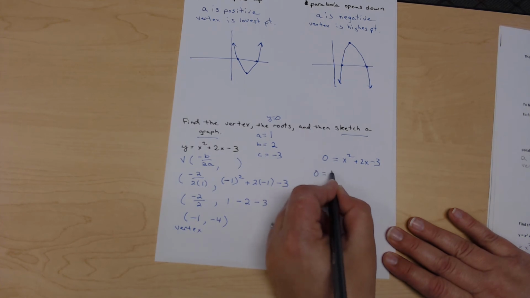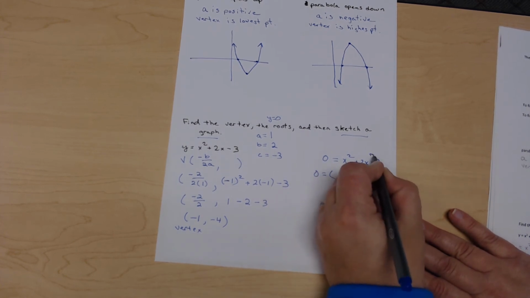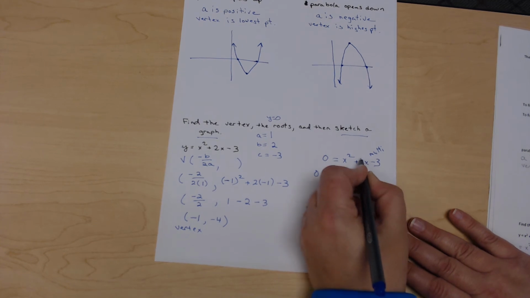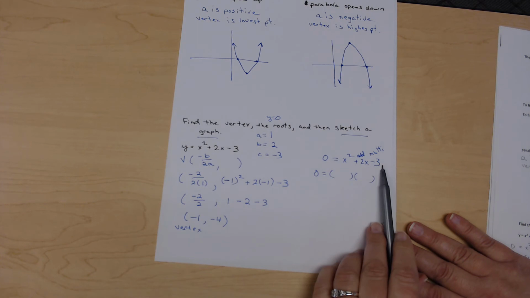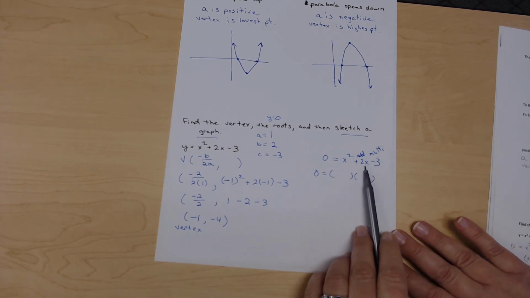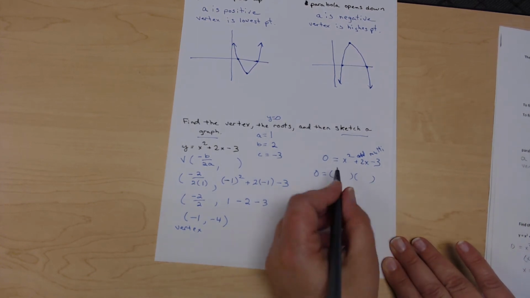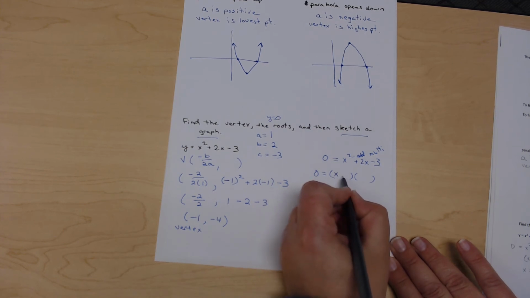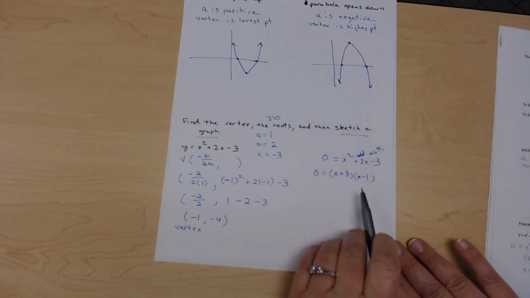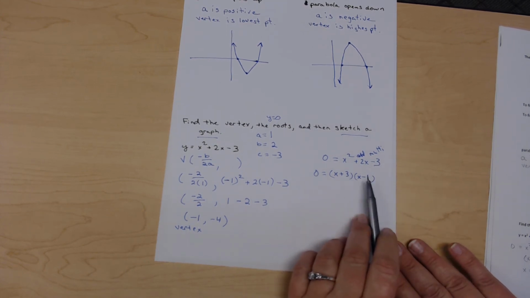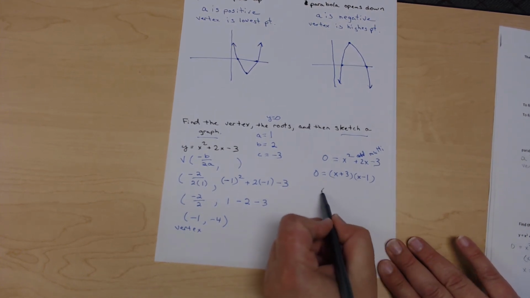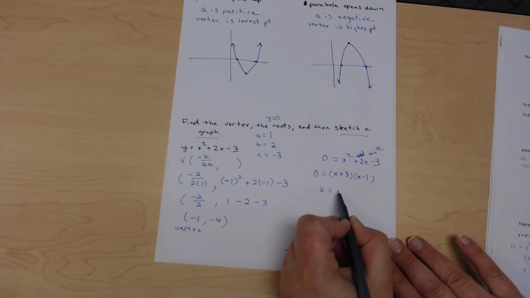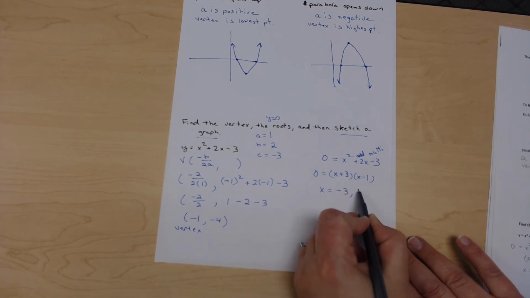What multiplies to negative 3 but adds to be 2? Multiply to negative 3 but adds to be 2. So that is what? x plus 3 and x minus 1. Multiplies to negative 3. 3 plus a negative 1 takes me to 2. Okay, so then that means x equals, we can take our shortcut if we want, negative 3 and positive 1.